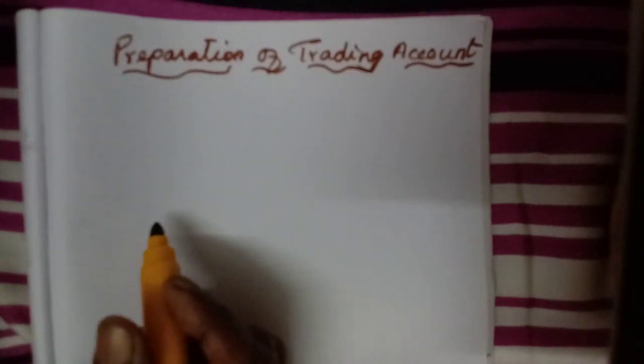Then 12 lessons are included for the half-yearly examination. So, the 12th lesson I have started, around 3 more classes available. I will complete. Here, 3 accounts are there. One trading account, the next one profit and loss account, third one balance sheet. Each day I will complete one. So today we will learn about the trading account.